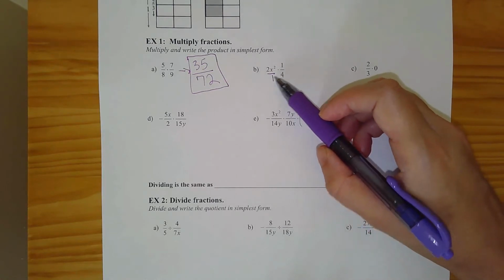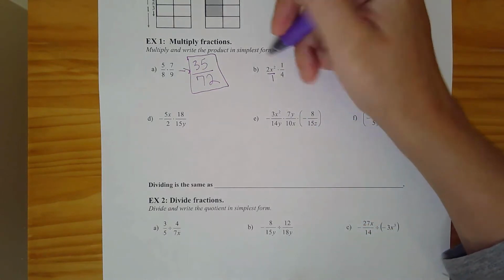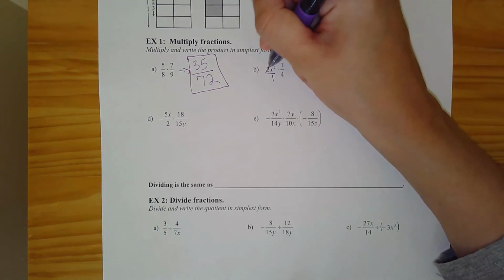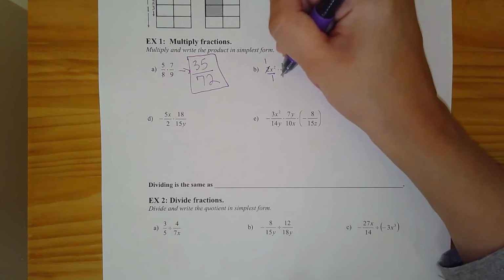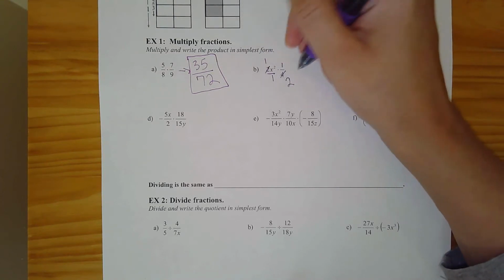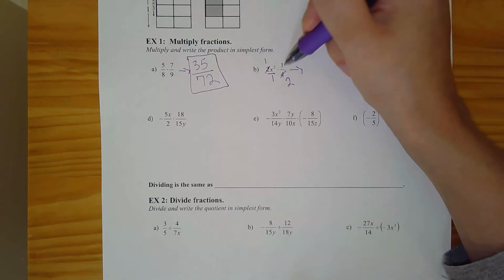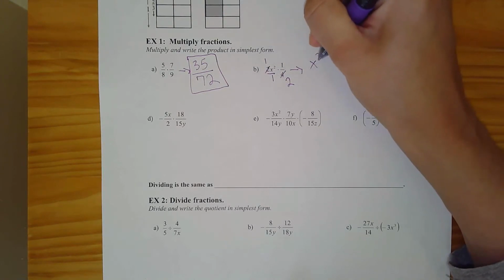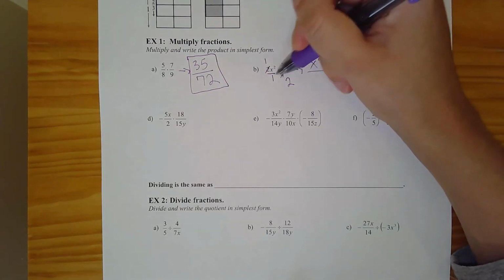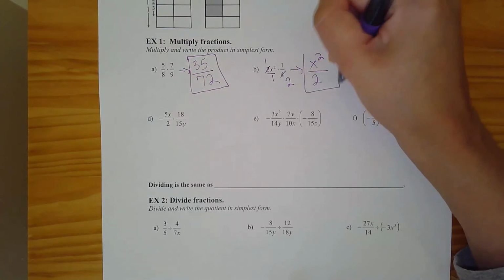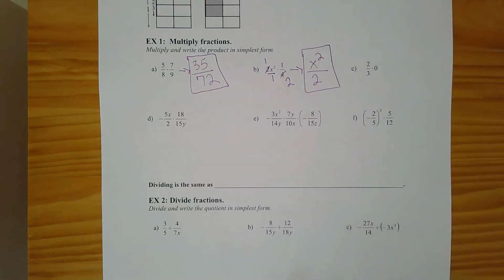So what I'm going to do is simplify first by dividing both of those by 2. So 2 divided by 2 is 1. 4 divided by 2 is 2. Then what I have is 1x squared times 1, which would be x squared in the numerator. In the denominator, I have 1 times 2, which would be 2. So my answer is x squared over 2.